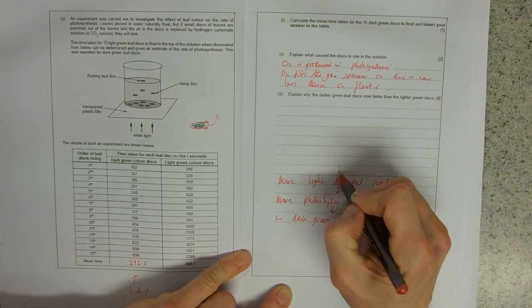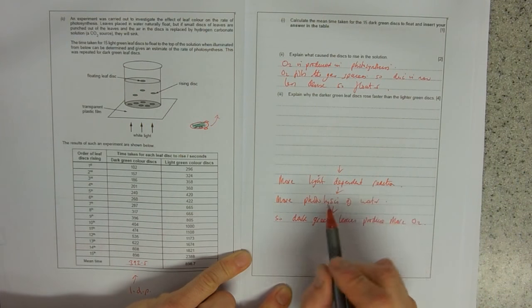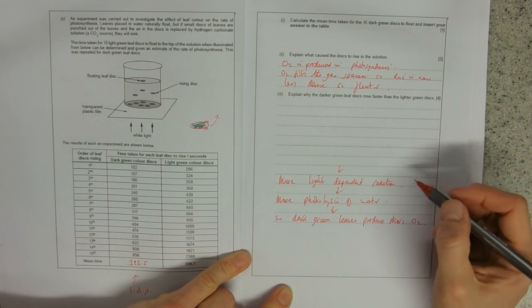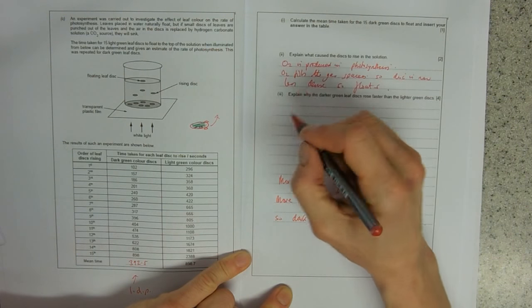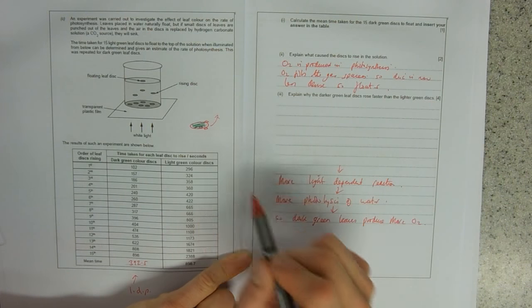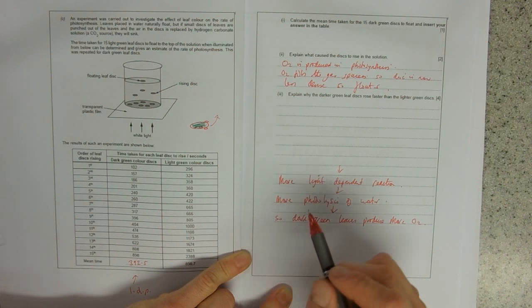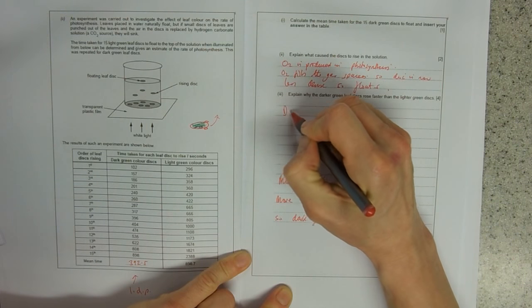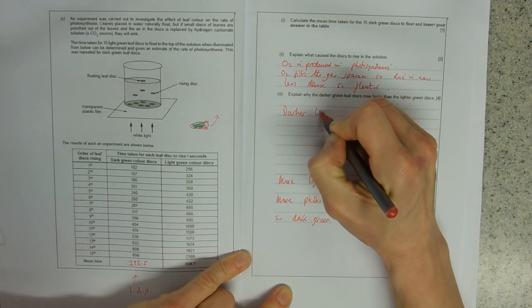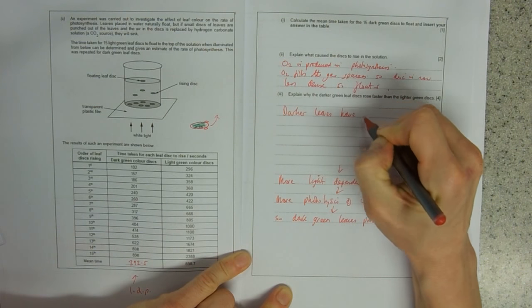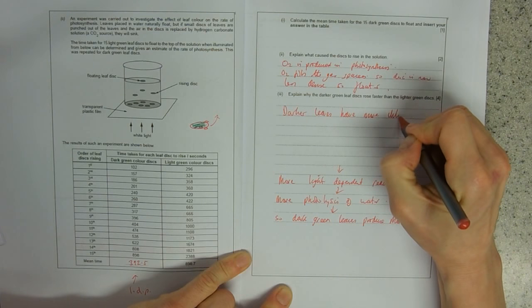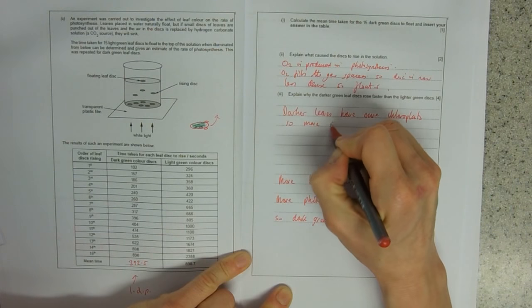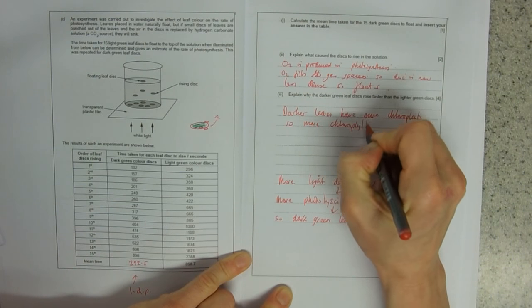And so now we're actually getting to why we're getting more light dependent reaction. What's the difference between the darker green and the lighter green? Well, the darker green must have more chloroplasts. Well, that's where the green stuff is, the chlorophyll. So more chloroplasts, more chlorophyll. So darker leaves have more chloroplasts, so more chlorophyll.